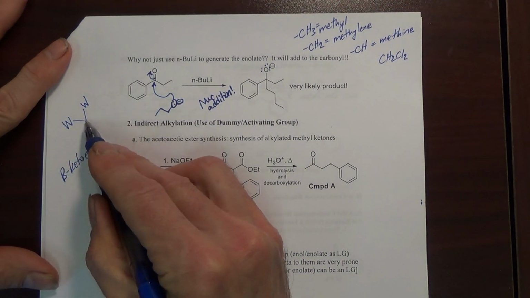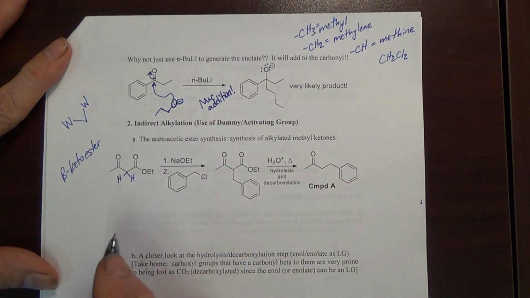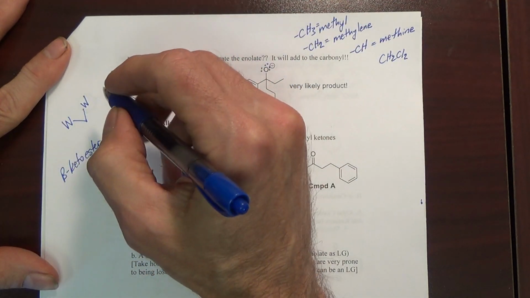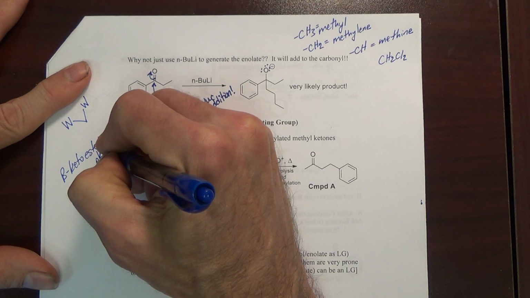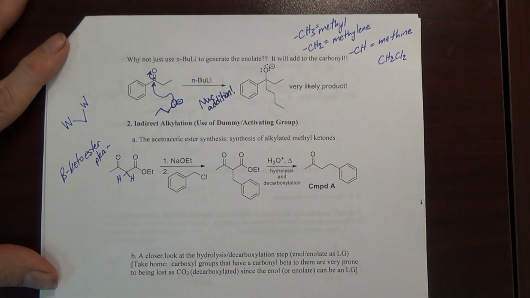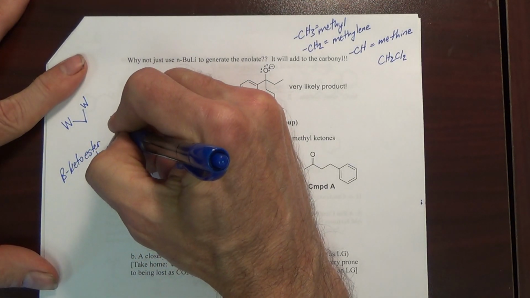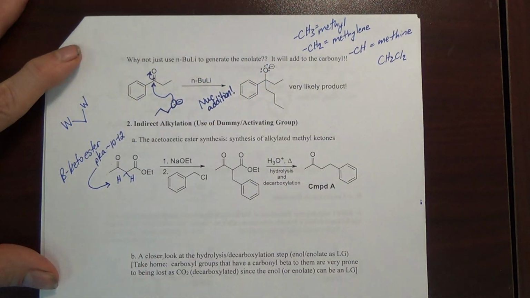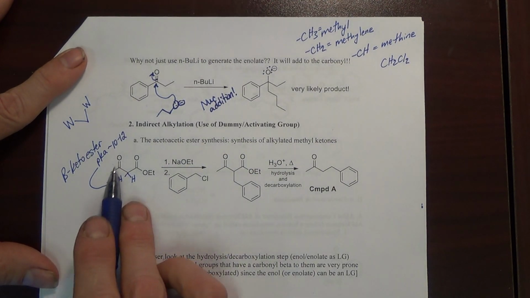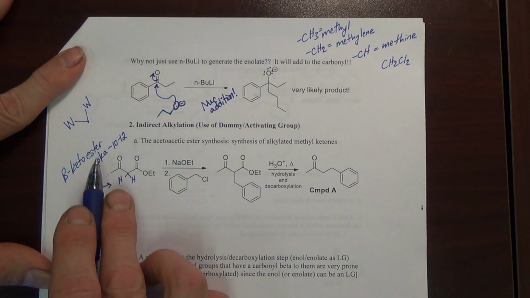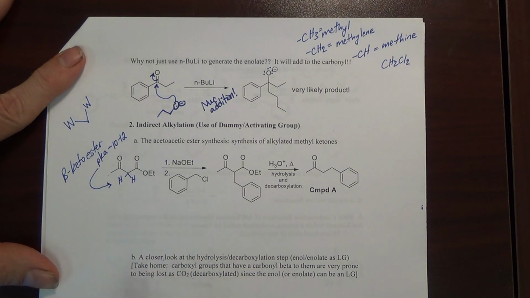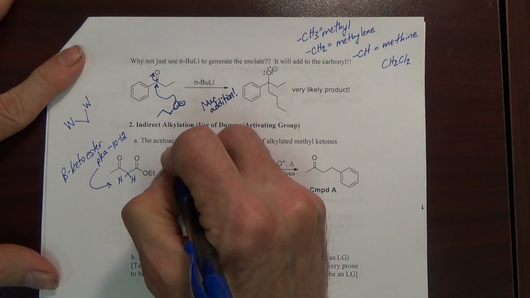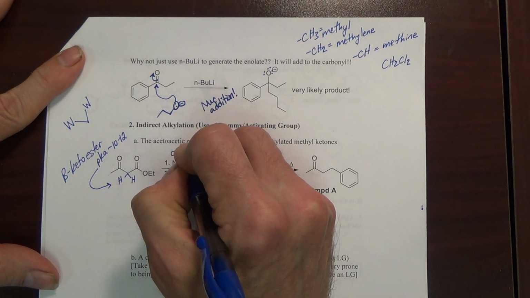This is an activated methylene compound. The pKa here is approximately, let's say, 10 to 12, where the H's alpha to just a single ketone would be about 20, so much more acidic. Acidic enough that we can use an oxygen anion base. Okay.